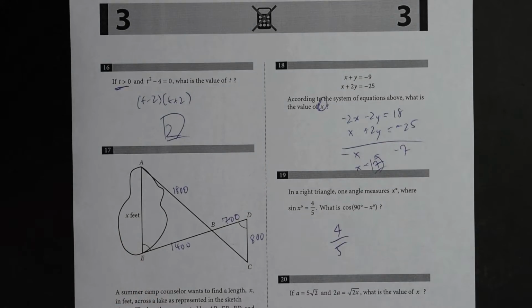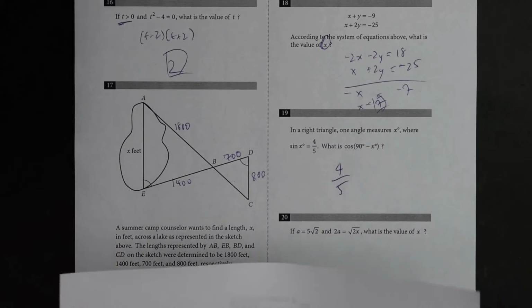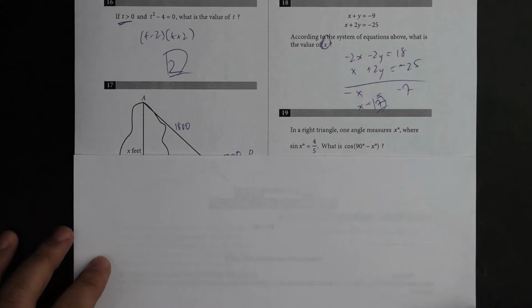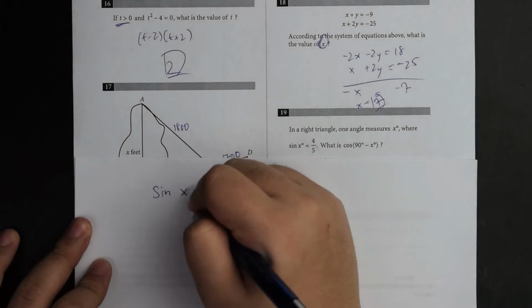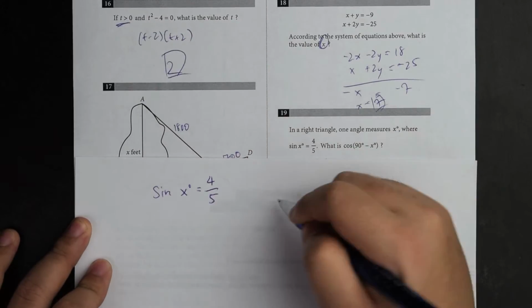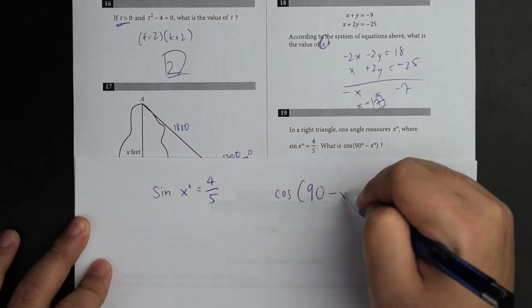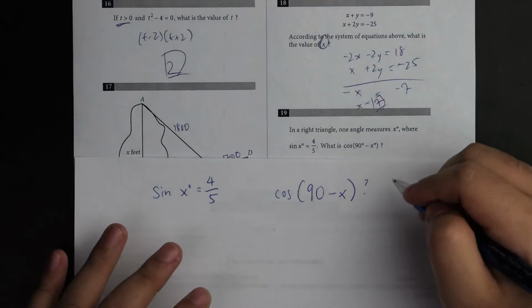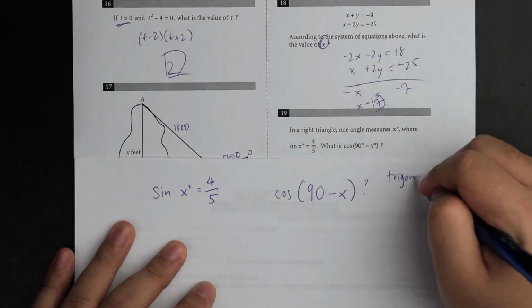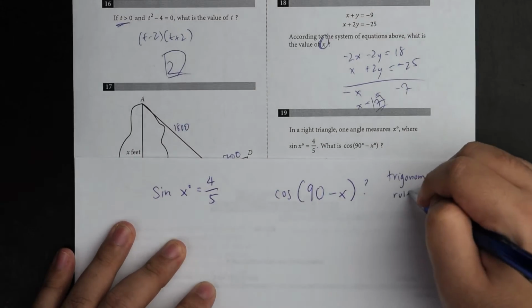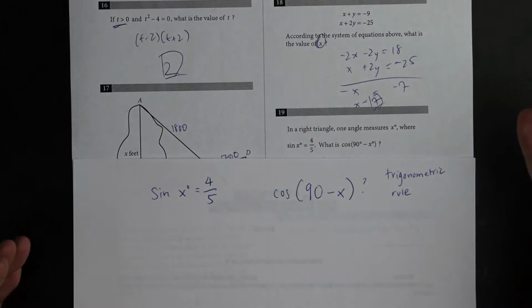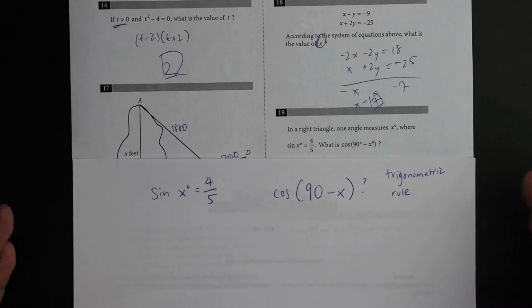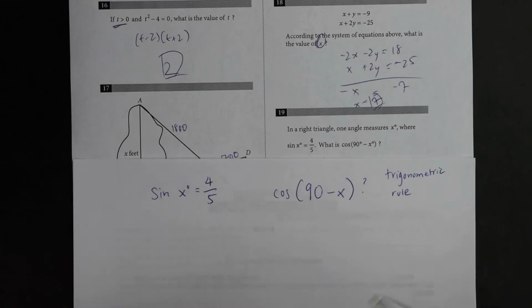For this question, it does seem as if I just copied down what is already written on the problem, but there's a piece to this that you have to understand. The question asks: if sine x equals 4 over 5, what's cosine of 90 minus x? This is a trigonometric rule, or more like a property of trigonometry. It's not per se the identities, which is another whole concept in itself. It's more about the idea of what sine and cosine do.